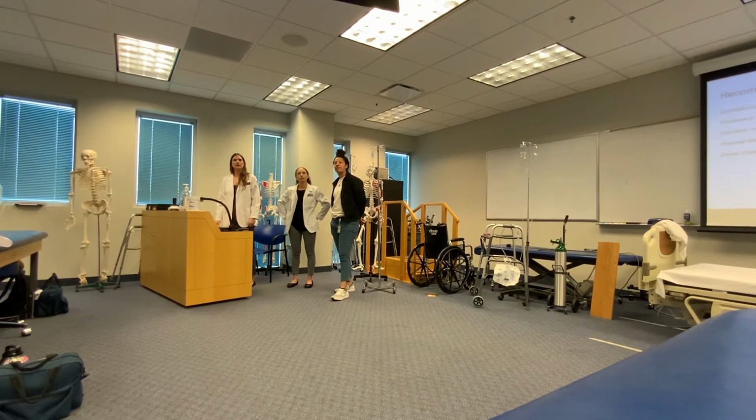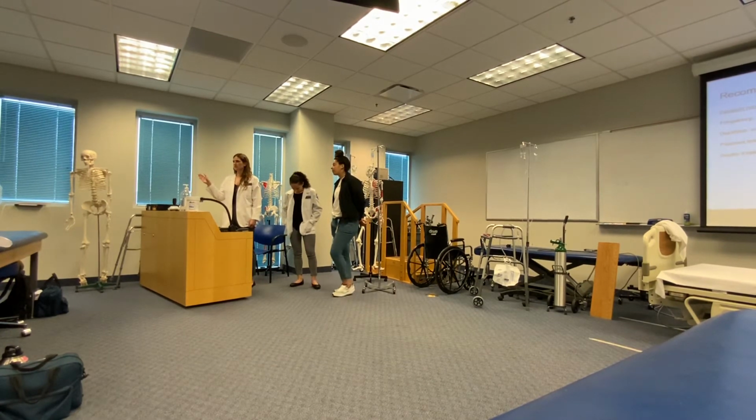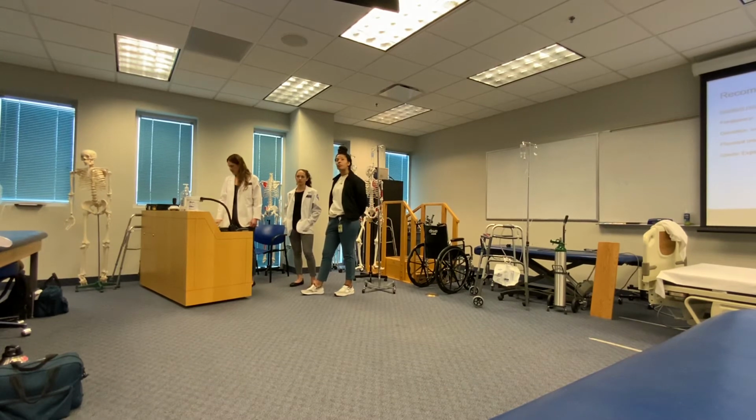Okay, and then last thing, goals and expected outcomes: minimize functional decline and determine safe discharge. So mainly, for at least this practical, we don't have to determine safe discharge, where they're going to be going, but we should still be minimizing their functional decline. So what goals should we have?